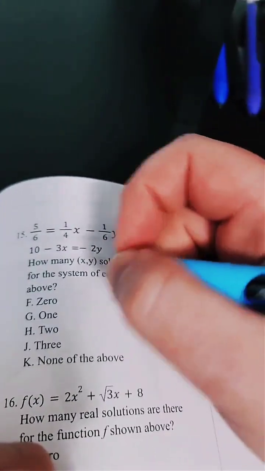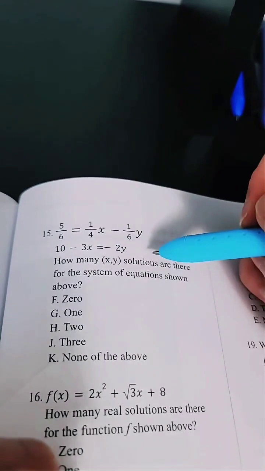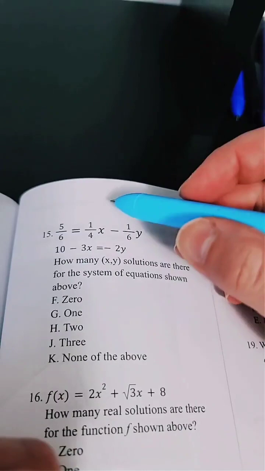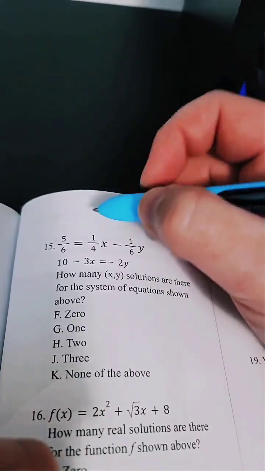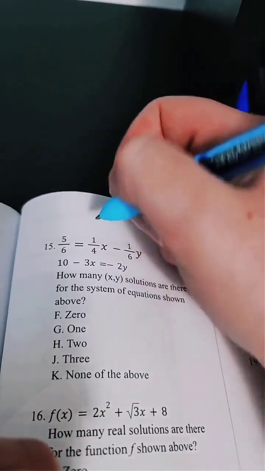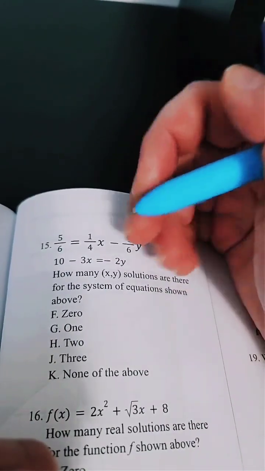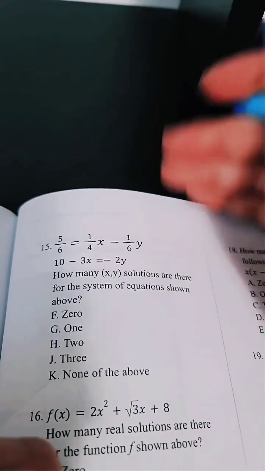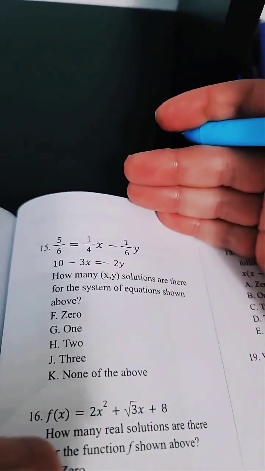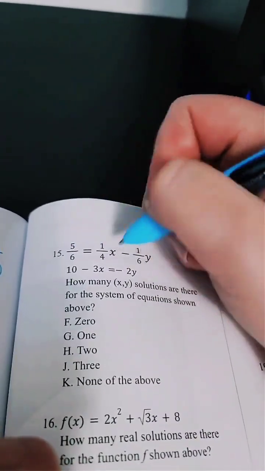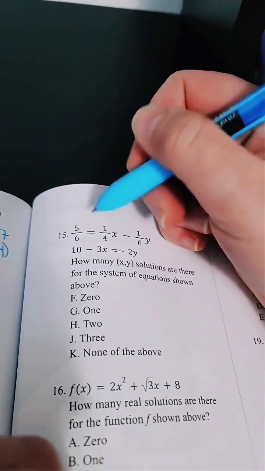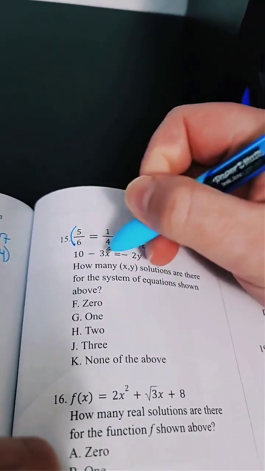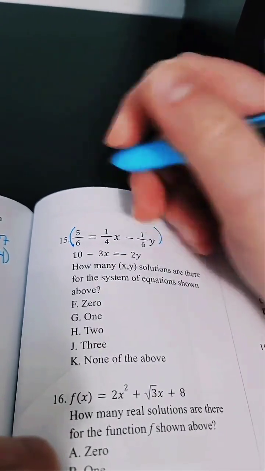Okay, so number 15 says, how many xy solutions are there for the system of equations shown above? So here again, whenever they're talking about how many solutions, you want to try to make them look the same, because that's going to be either the no solutions or the infinitely many solutions. So that's always my first step. So here, I'm going to say, okay, probably with the fraction one, what can I multiply that by to get to the second equation right over here?